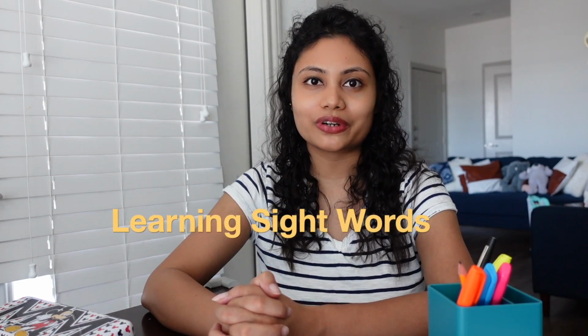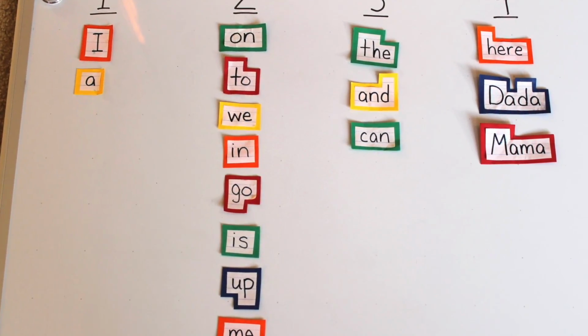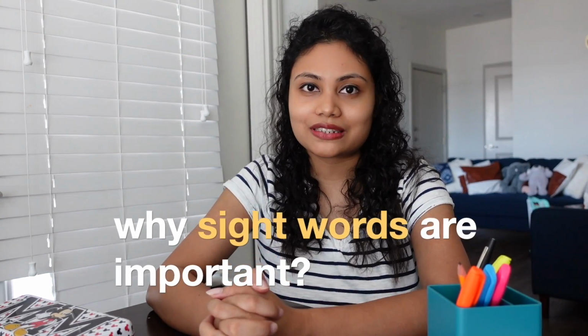So today's topic is learning sight words. Now, what are sight words? Sight words are the words that children are taught to recognize on sight so that they can instantly recognize the words whenever they see them. Now, why are sight words important?